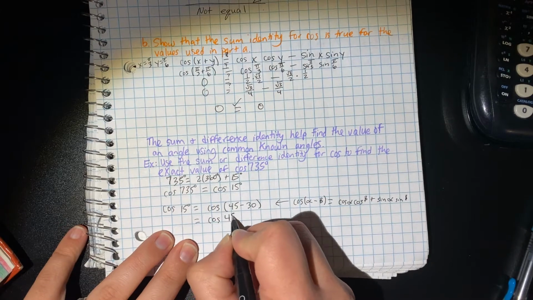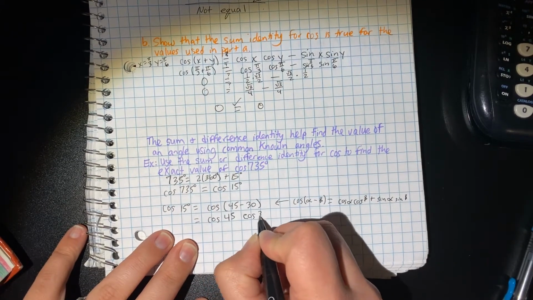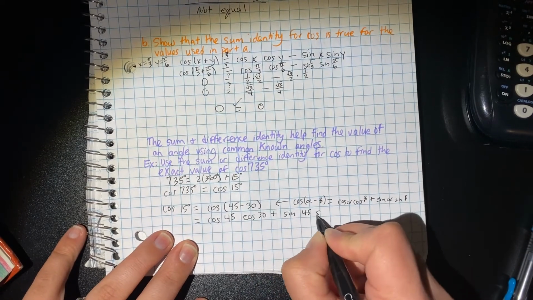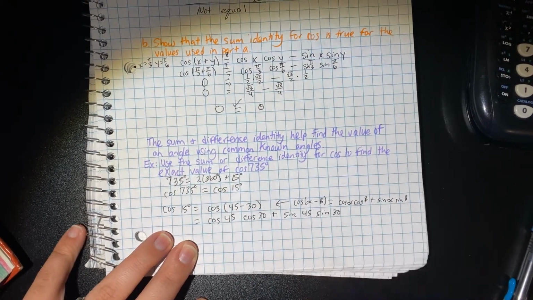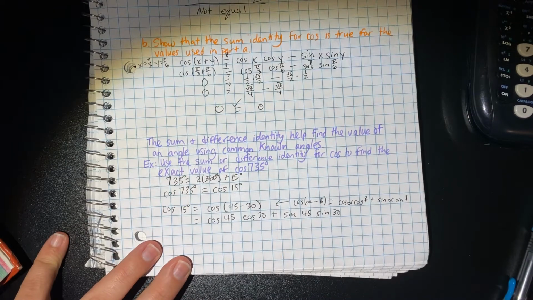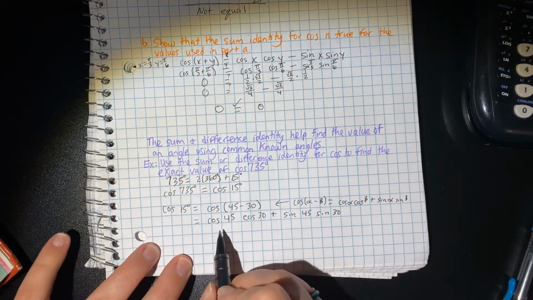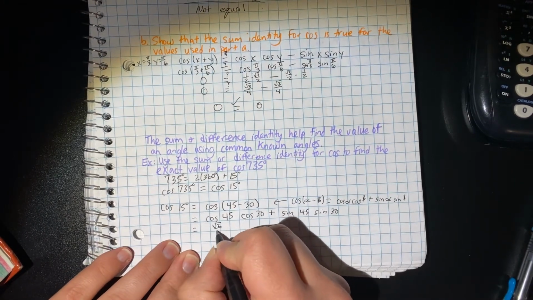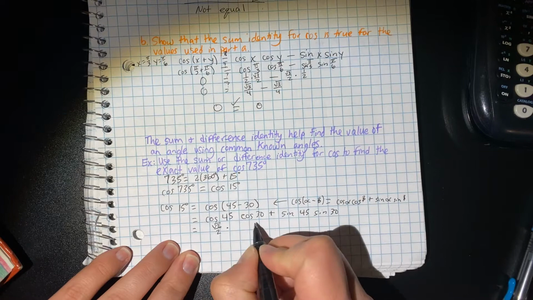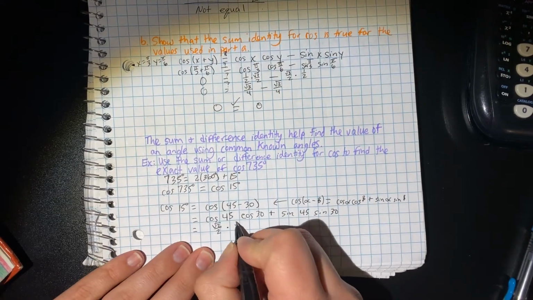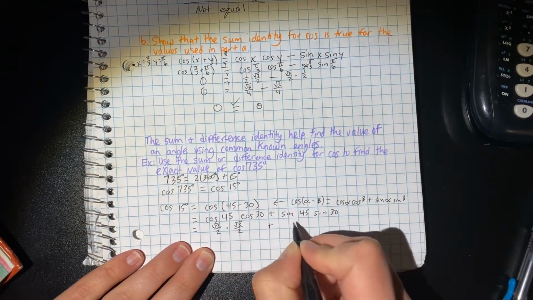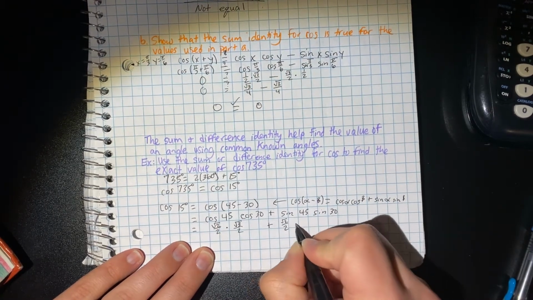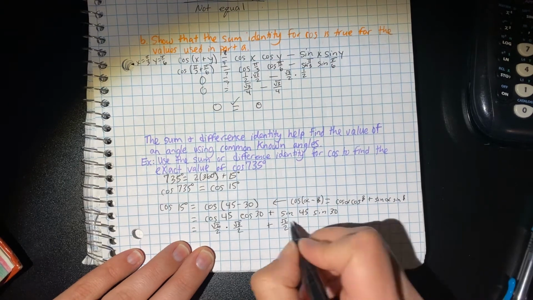So we're going to do cosine of 45, cosine of 30, plus sine of 45, sine of 30. Now we're going to use our unit circle to find out what the cosine of 45 is. And we'll find out that that is root 2 over 2 times the cosine of 30, which is root 3 over 2. The sine of 45, root 2 over 2. The sine of 30, 1/2.